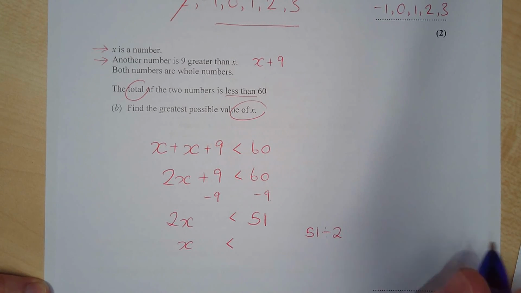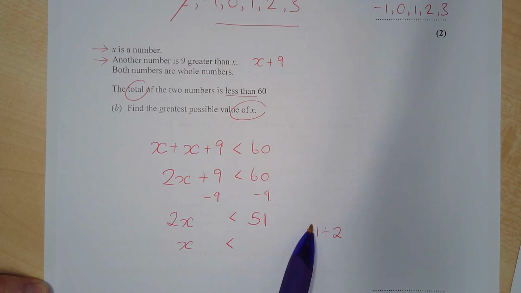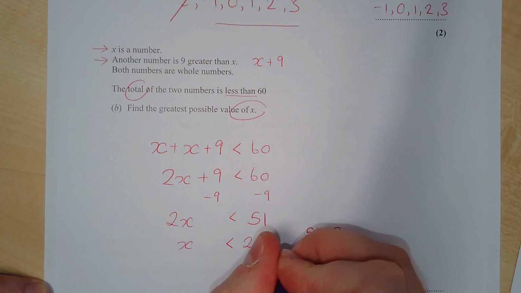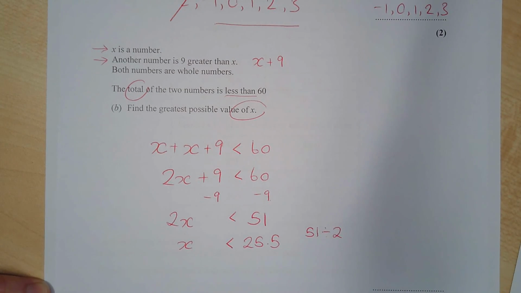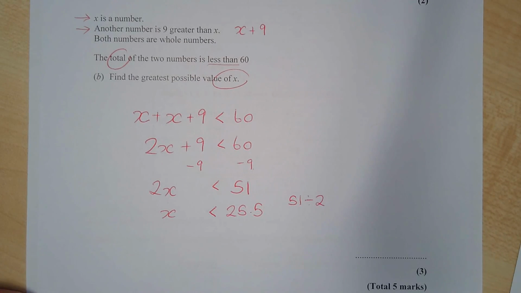Now that might be something you can do in your head, that's fine, but since you've got a calculator sitting there, you may as well just check to see that you're not making any daft mistakes, and you get 25.5. Now if you put that as your final answer here, you're going to lose 1 mark.